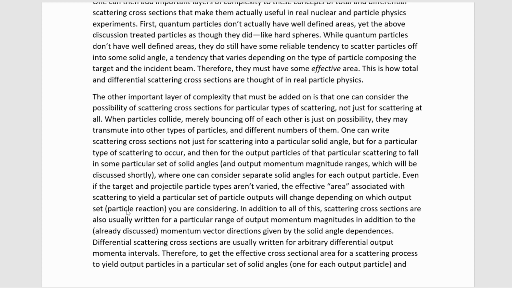So when I say that it changes based on which output set you're considering, I'm basically just saying the scattering cross-section changes based on which reaction you're considering, even if you're considering scattering of the same types of particles. In addition to all of this, scattering cross-sections are also usually written for a particular range of output momentum magnitudes, in addition to the already discussed momentum vector directions given by the solid angle dependencies.